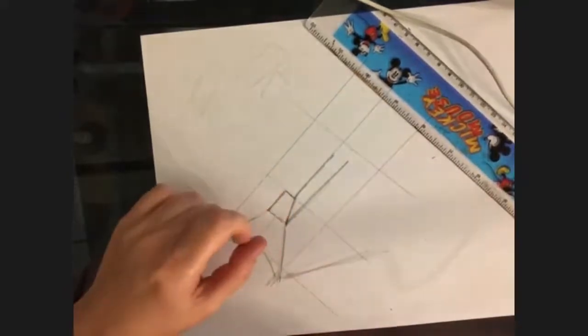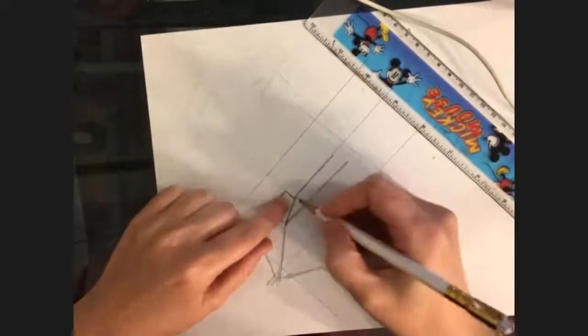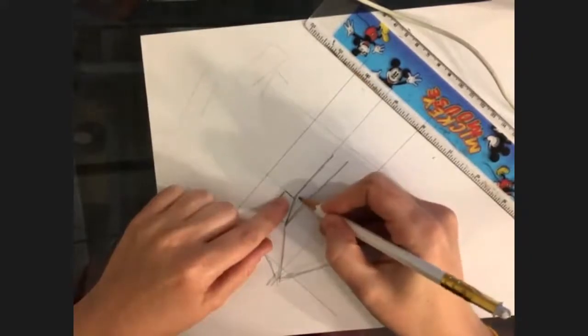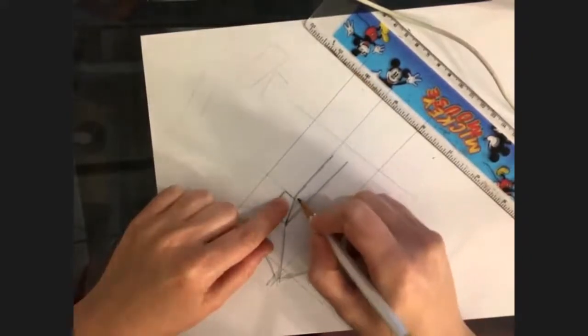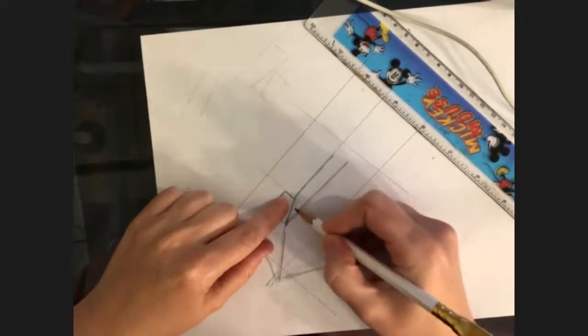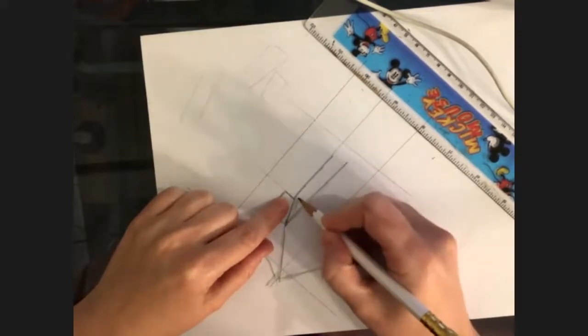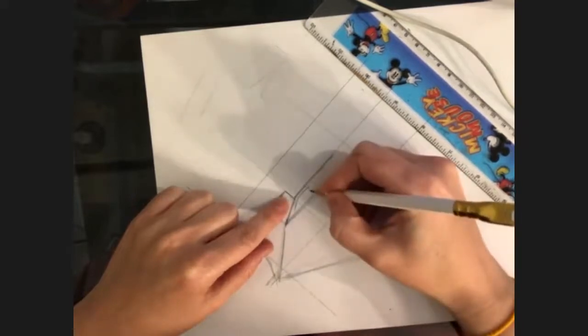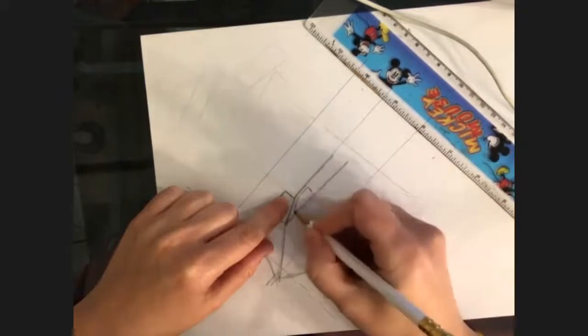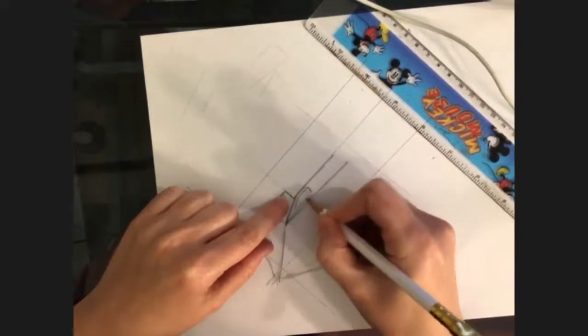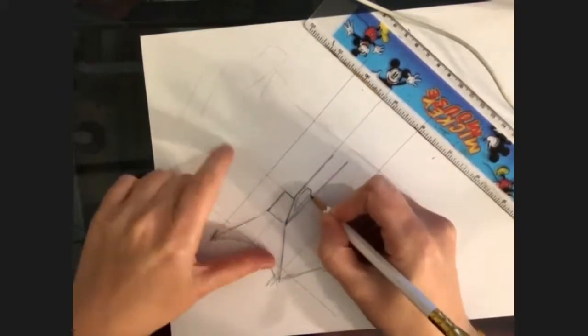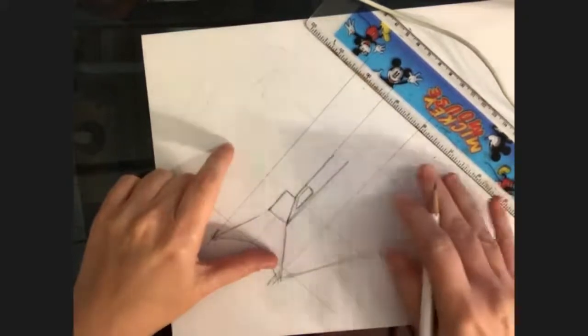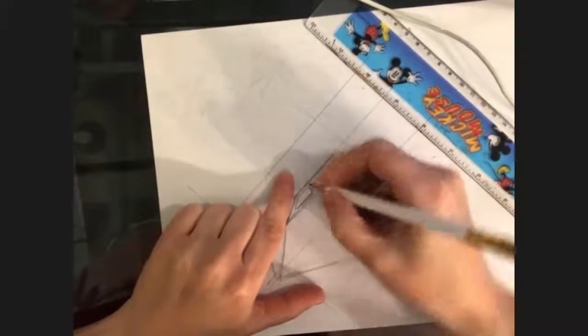Okay, so now let's go ahead and make the little windows here on the side. I'm not going to color them in. We'll save that for the shading portion. But we will just draw in the windows here. There's one. And you've got this one right in the middle.